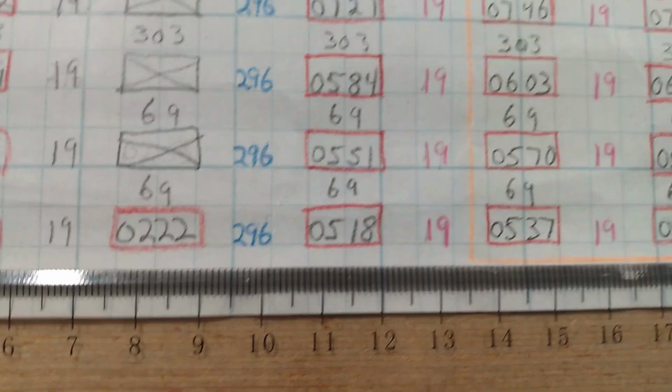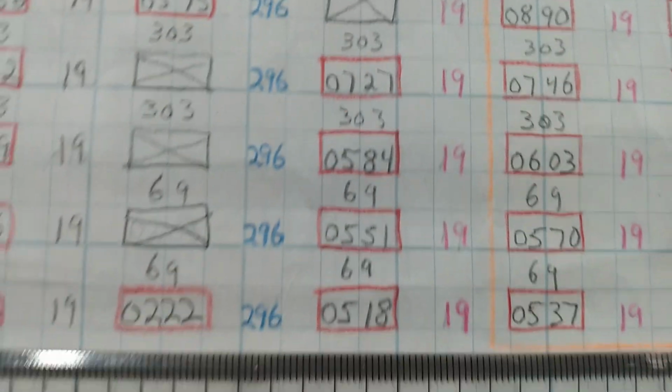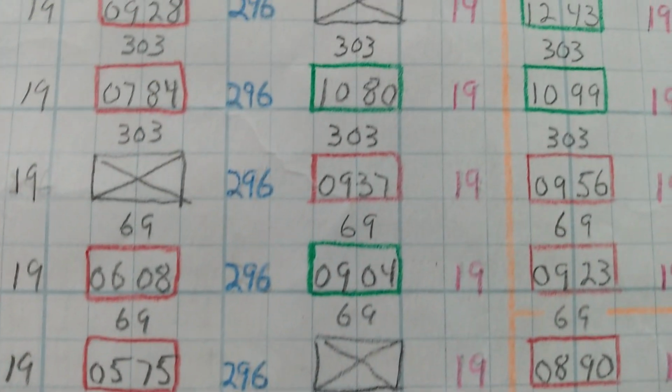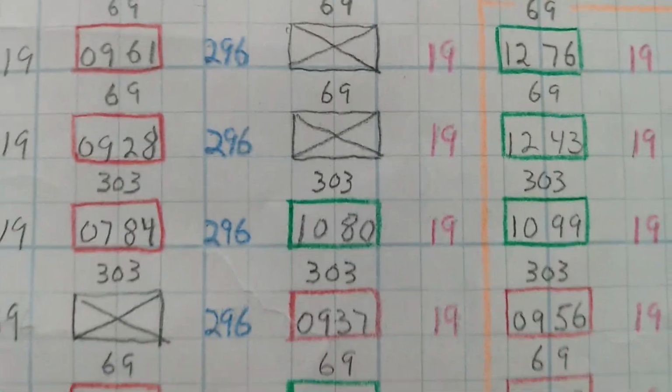Okay, L1. L1 has quite a long stretch on it. Check this out. 0518, nothing up to here. Has one in 0904. Am I looking at the right line? Yeah.